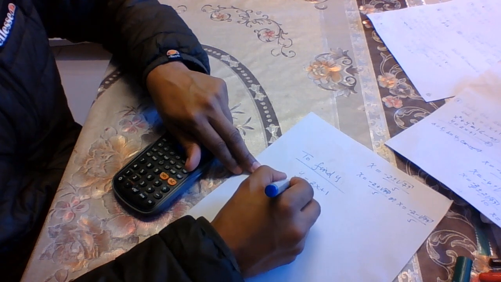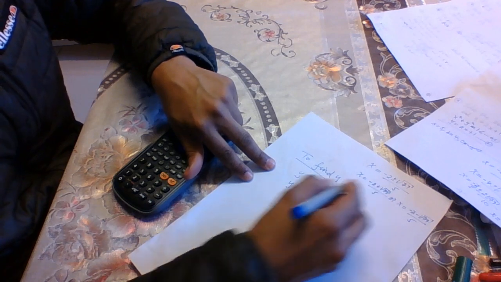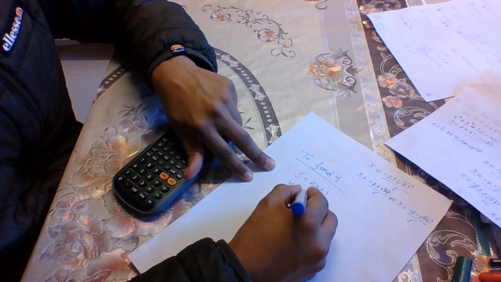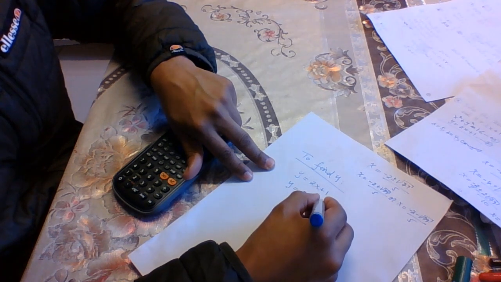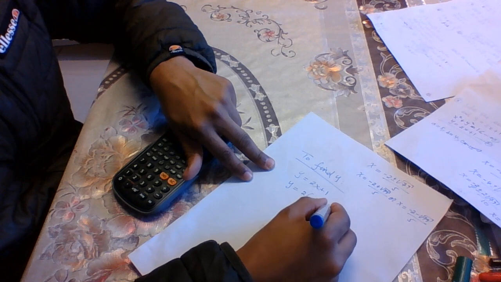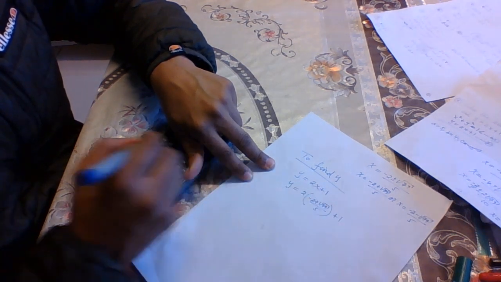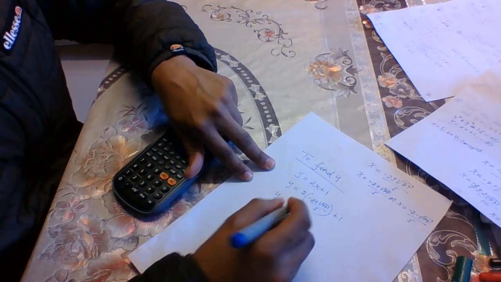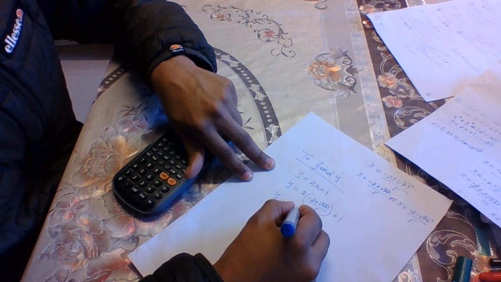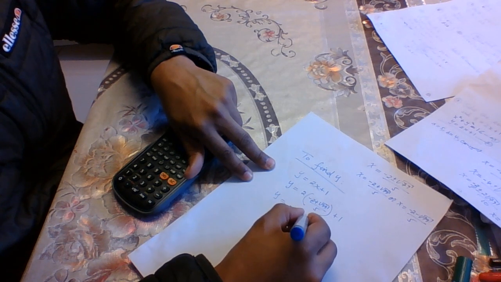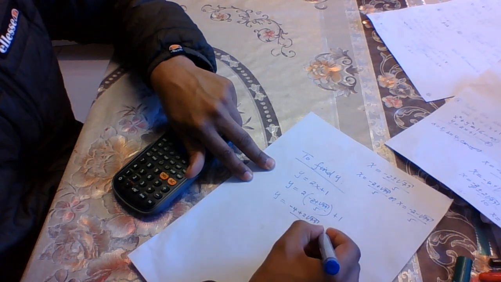Taking 2 times minus 2 plus square root of 79, plus 1, this becomes minus 4 plus 2 square root of 79 over 5 plus 1.